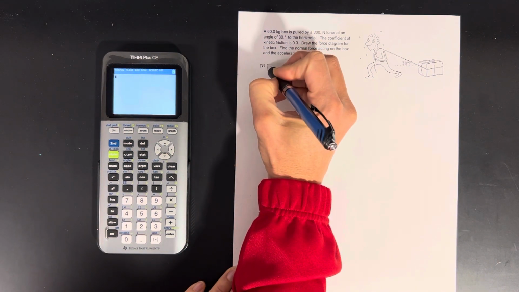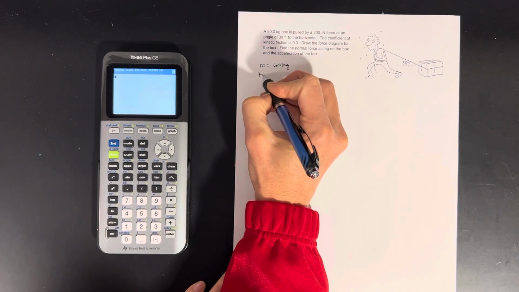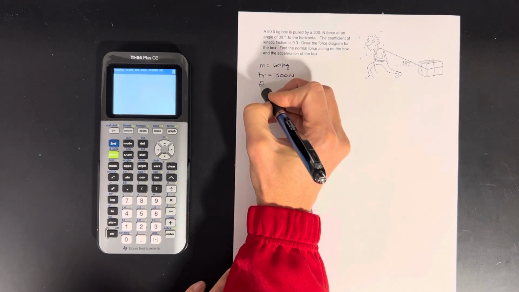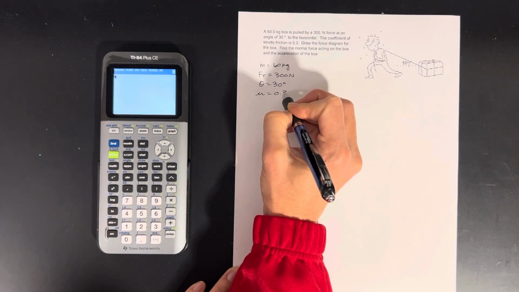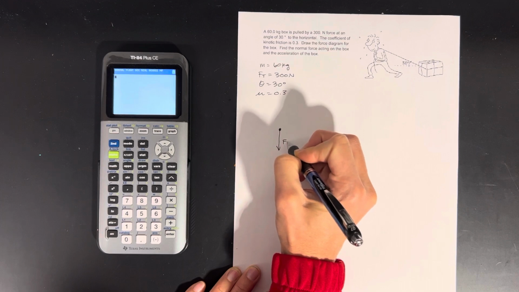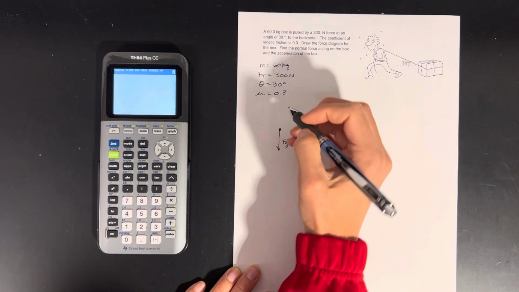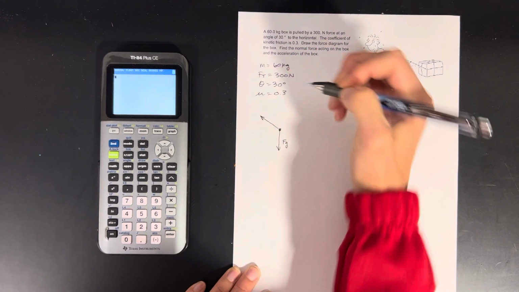We know the mass of our box is 60 kilograms. We know the force of tension is 300 newtons. We know theta is 30 degrees, and we know the coefficient of friction is 0.3. So when we draw our force diagram, we have force of gravity acting down, and then we have the tension force acting at an angle of 30 degrees with the horizontal.